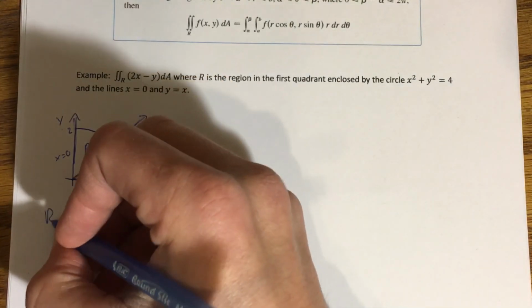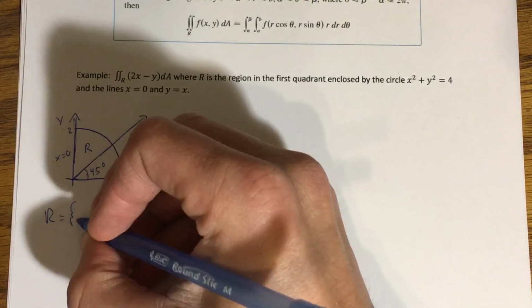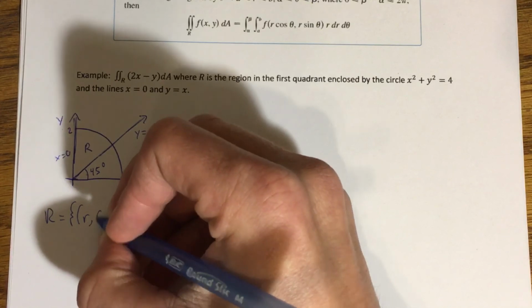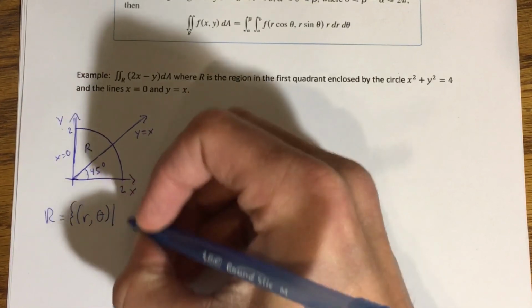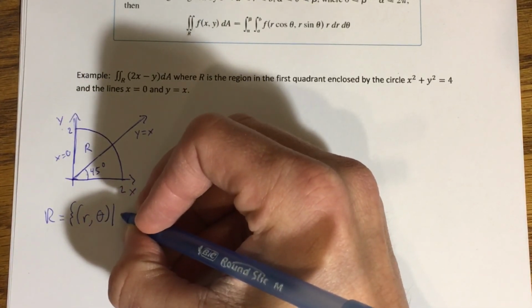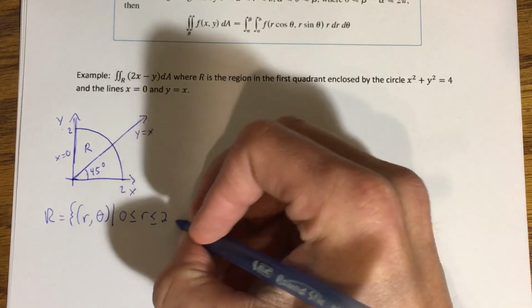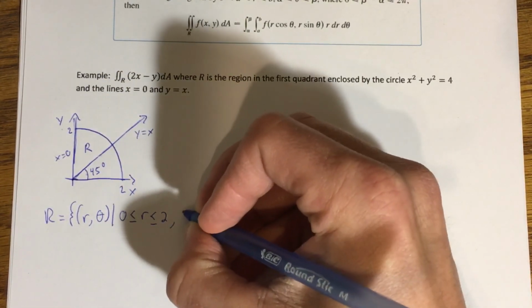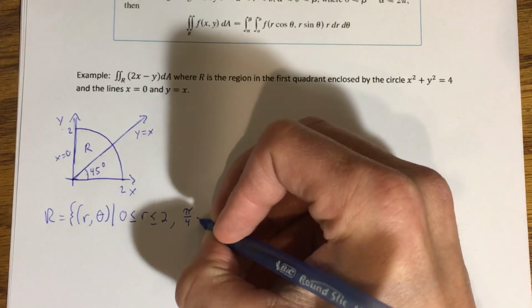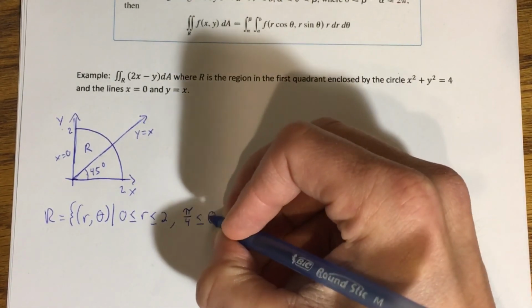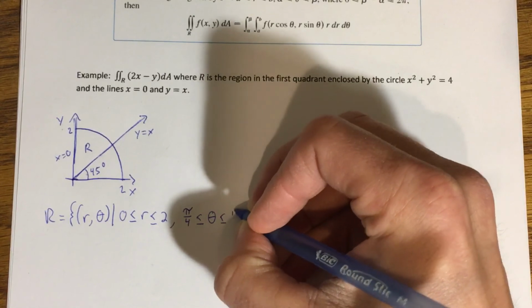So describing this region R as a set, it's the set of all (r, theta) such that r is between 0 and 2, and theta is between pi over 4 and pi over 2.